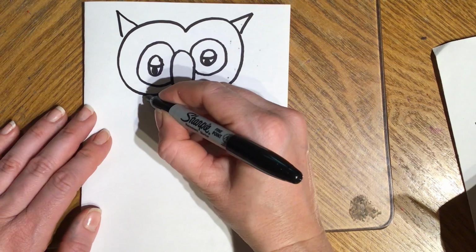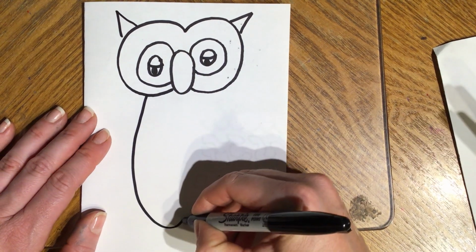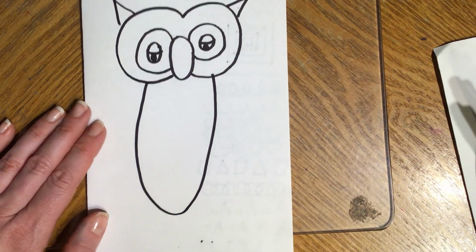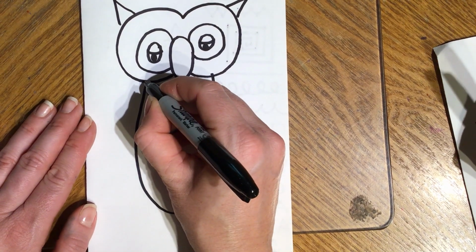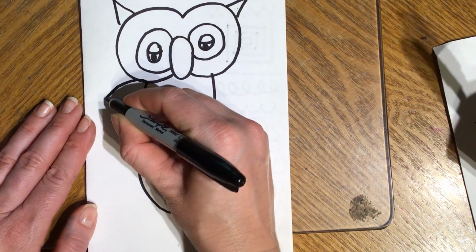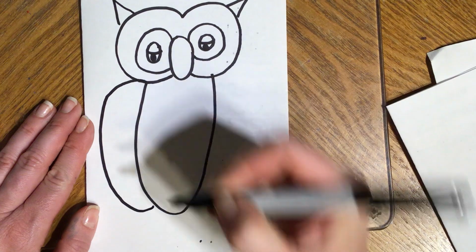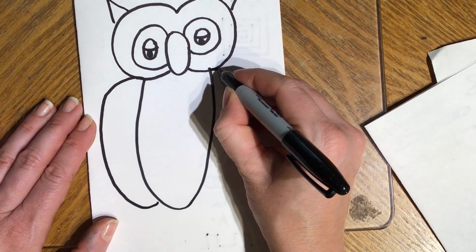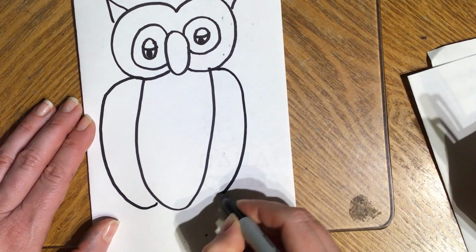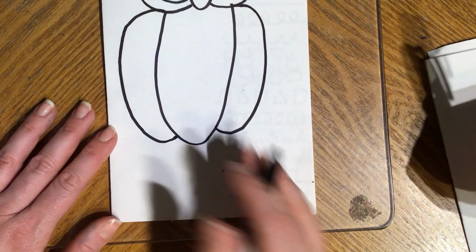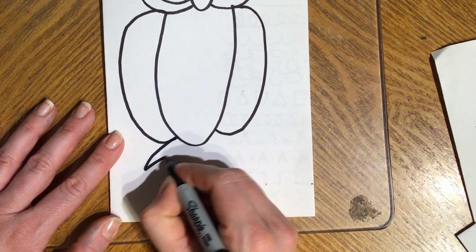Then we're going to do an oval for the belly. We're going to give him some wings. These wings are going to kind of be tucked behind him. And then the last thing we're going to add are his feet.